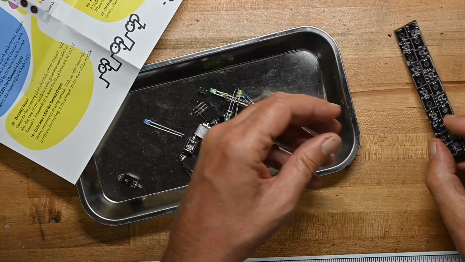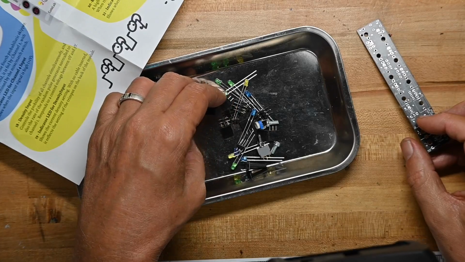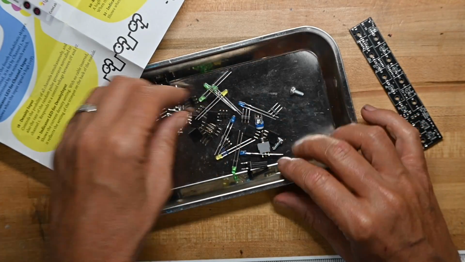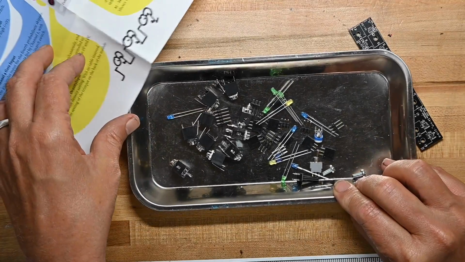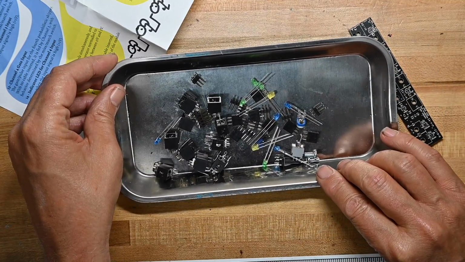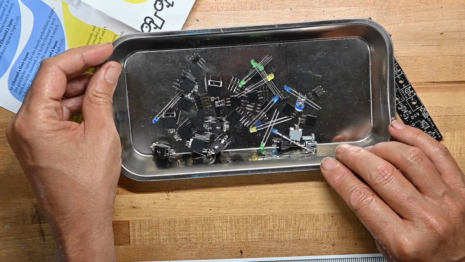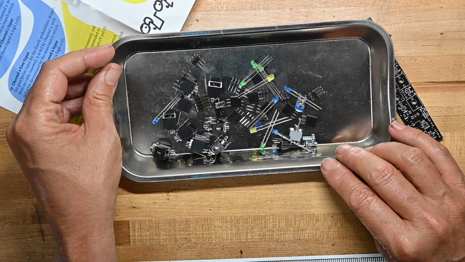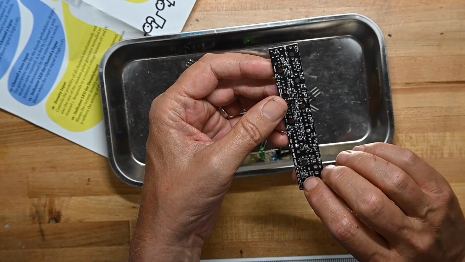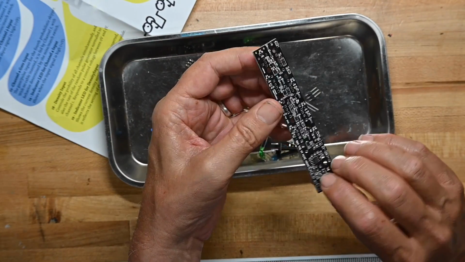I didn't look to see if we have any values on the board, but quite frankly, there are no components other than LEDs, pin headers, jacks, and one switch. So I don't have to worry about values of resistors and so on, because there aren't any.